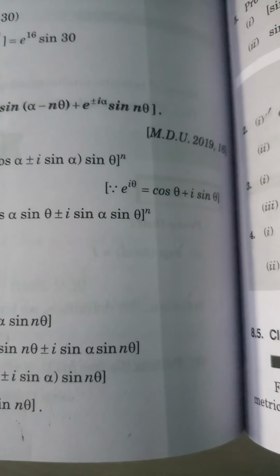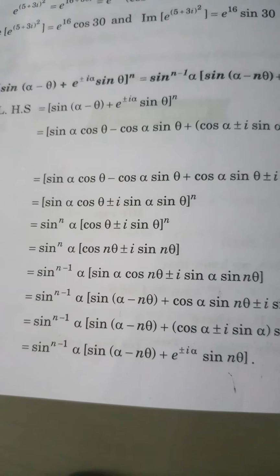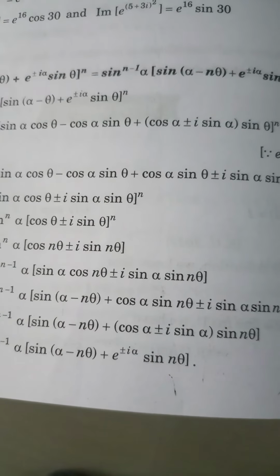Because e^(iθ), this is the fundamental result, cos θ + i sin θ. This e^(iθ) is equal to cos θ + i sin θ. We will further simplify it: it is equal to (sin α cos θ − cos α sin θ + cos α sin θ ± i sin α sin θ) all the power n, which is equal to, using trigonometry here, (sin α cos θ ± i sin α sin θ).